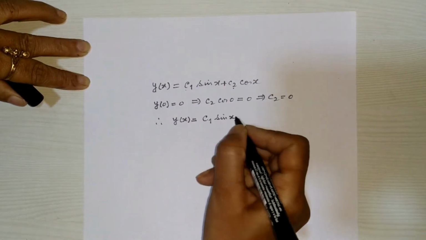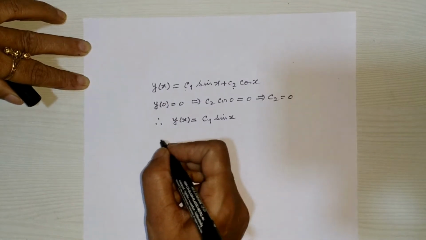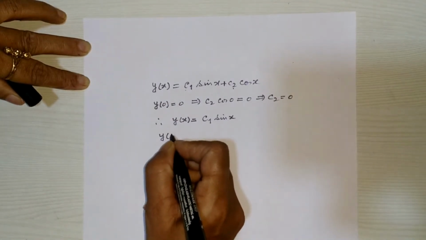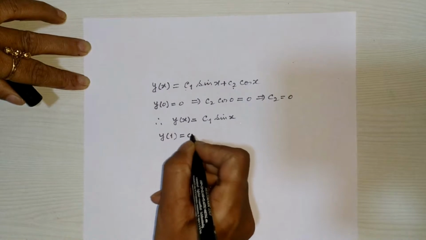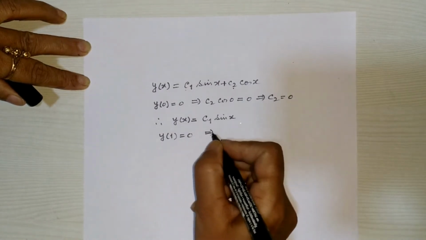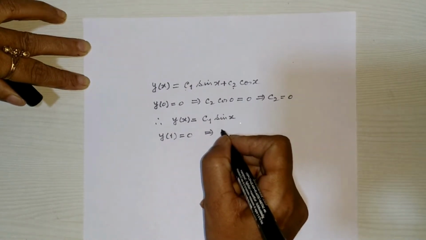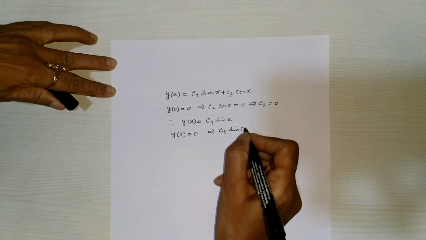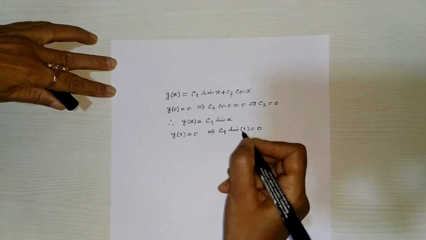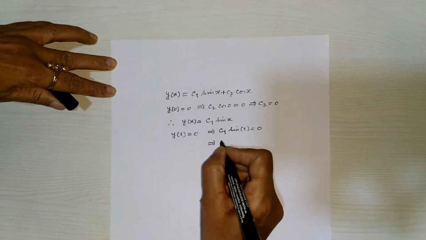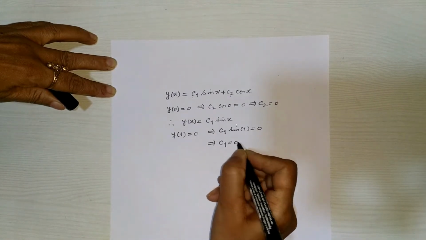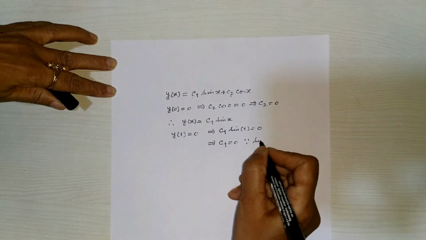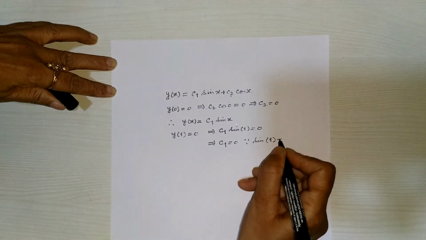Now if we apply the second boundary condition, y(1) is equal to 0, this implies c1 sin 1 is 0. Now this implies c1 is equal to 0 because sine of 1 cannot be 0.